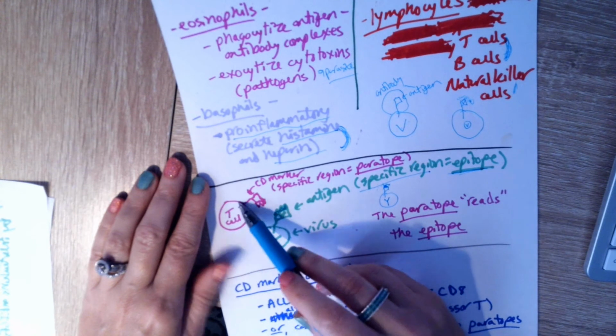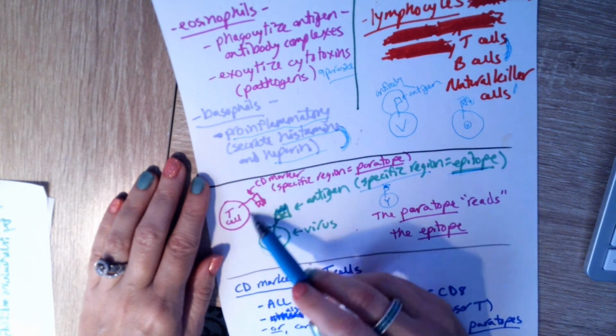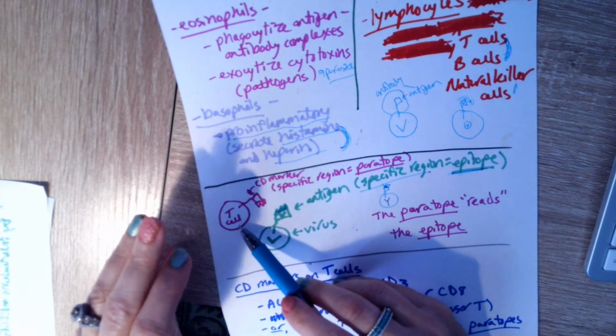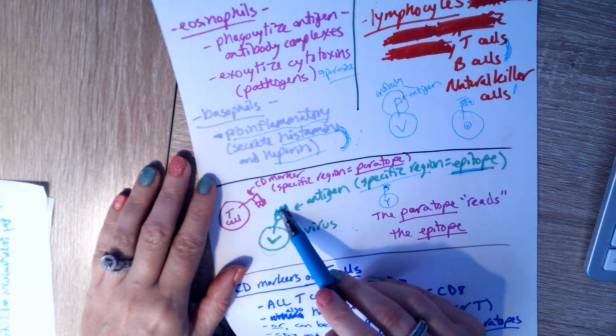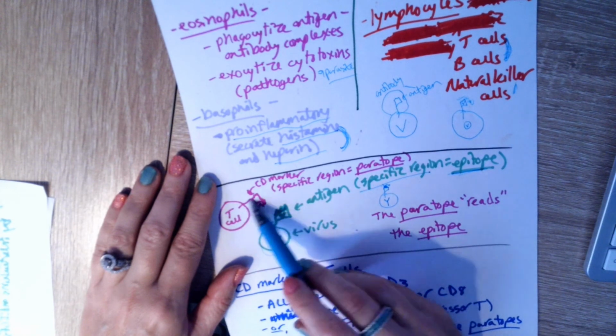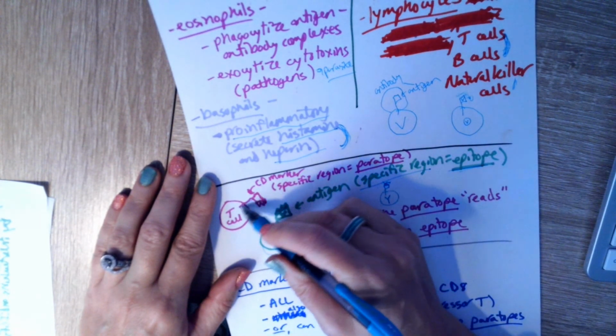Now, a cell like a T cell is a very specific immunity cell, and it can only respond to a very specific antigen. Let's say this T cell has been programmed to respond to this specific antigen. This T cell has something called a CD marker, which is just another membrane protein that sticks out.